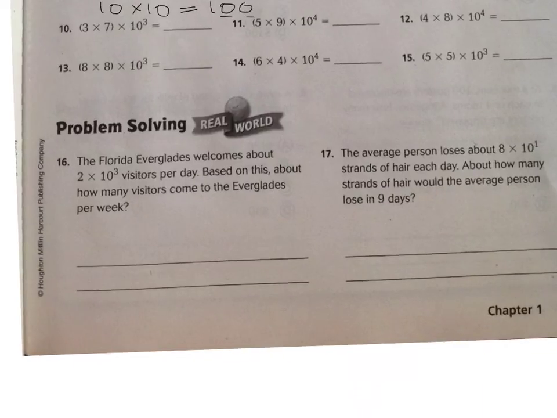Okay. And look at the problem solving. It says the Florida Everglades welcomes about 2 times 10 to the third power visitors per day. And so how would you write this number using numbers, using what we call just the standard form? Okay. So I want you to think of 10 to the third power. What does it mean? It means 10 times 10 times 10.